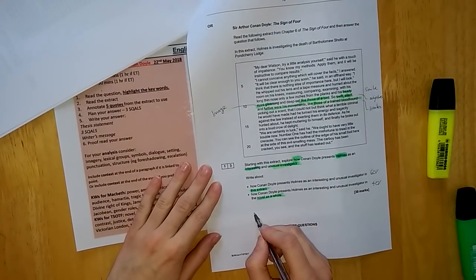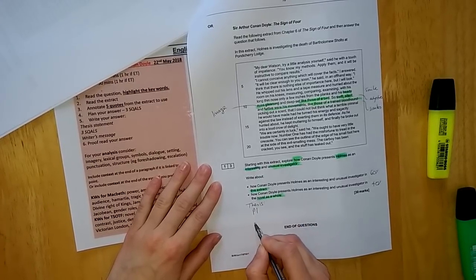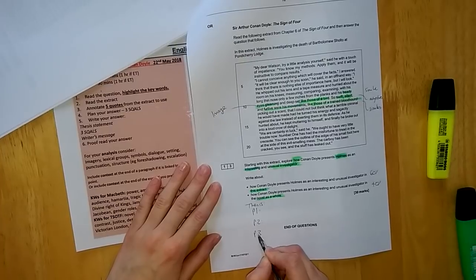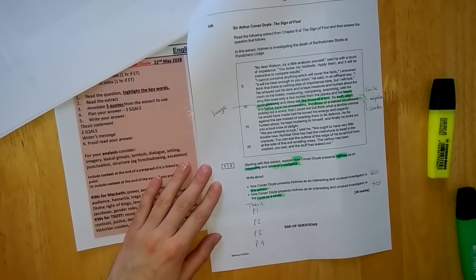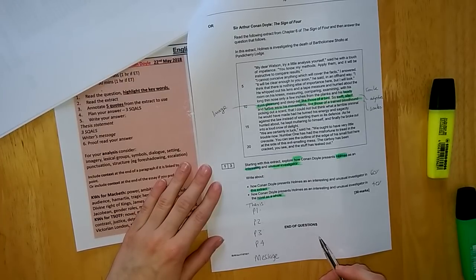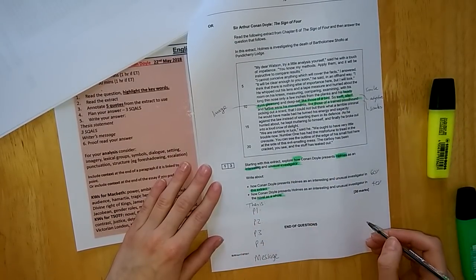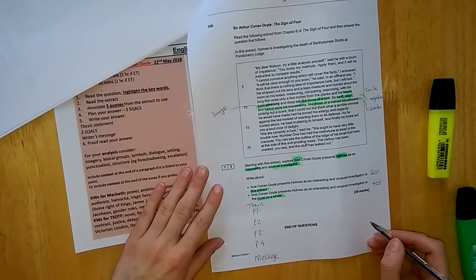The fourth step is again a paragraph plan, so you're looking for, always start with your thesis, then you're looking for two, maybe three, maybe four paragraph points, and then you end with Conan Doyle's message. For this question, it would be good to talk about how Holmes has stood the test of time, why he's still a popular detective character today. This is also worth 30 marks, so once you've planned your answer, that 10 minutes planning, you've got 40 minutes to write up your answer.